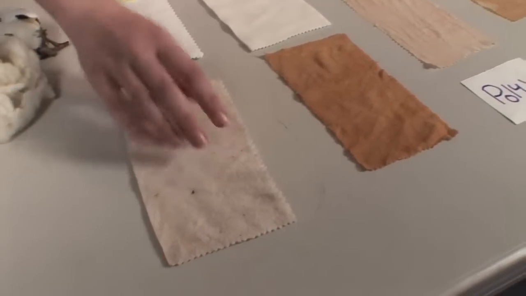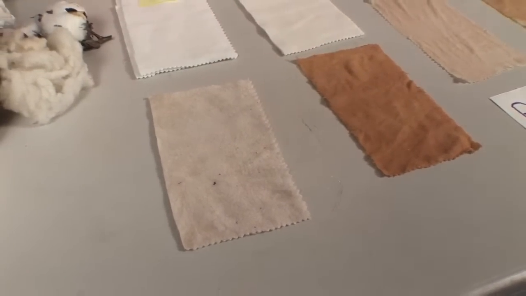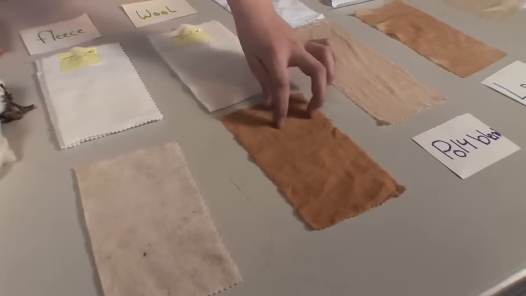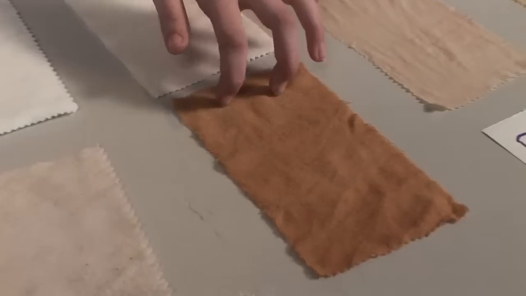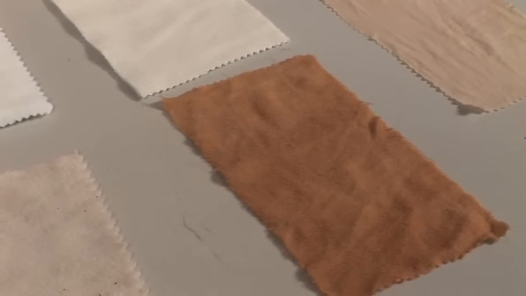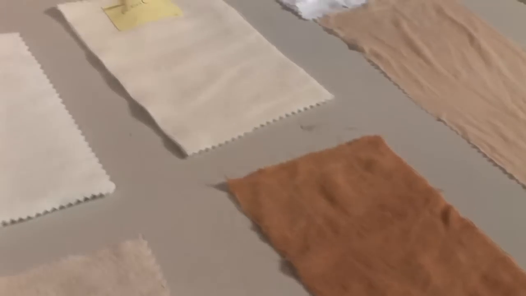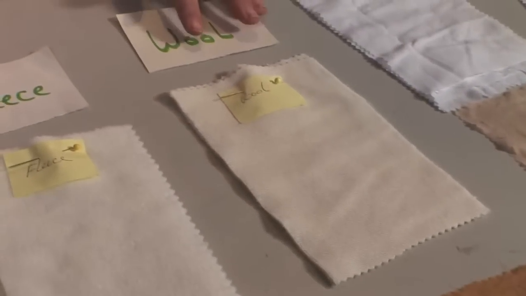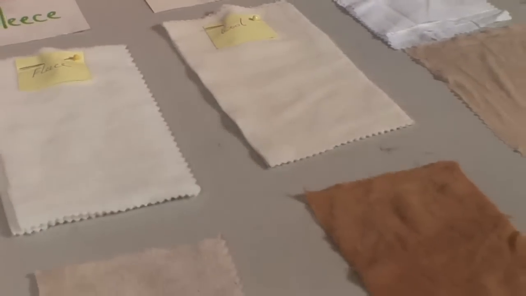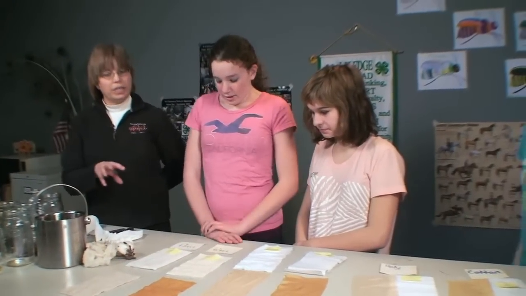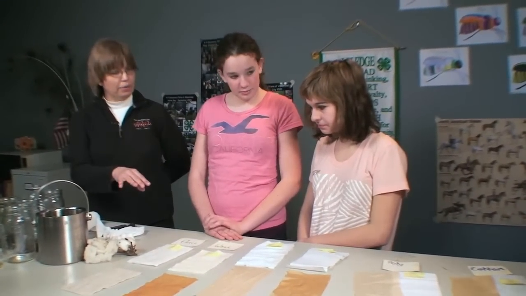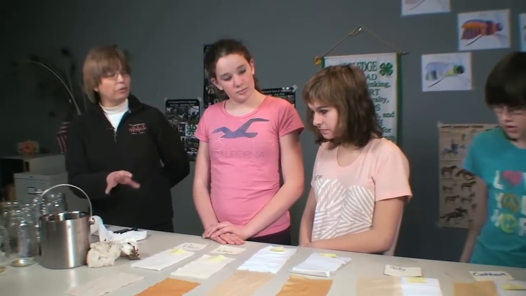And Emma, how about yours? Well, my wool did better than the fleece because this one's man-made, and this one is from a plant or a sheep or alpaca. And as we've seen, usually the natural ones have more color. All right. Okay. So we dyed all these with tea and got the brown or an orangey brown color.